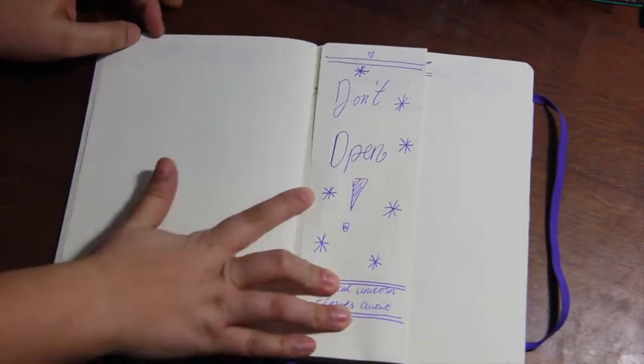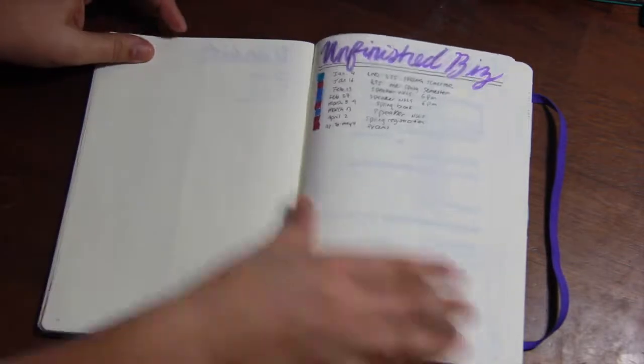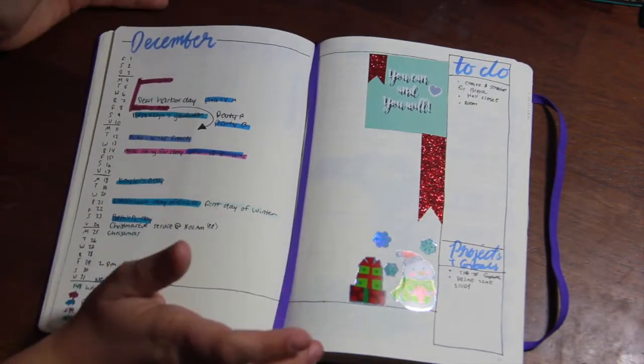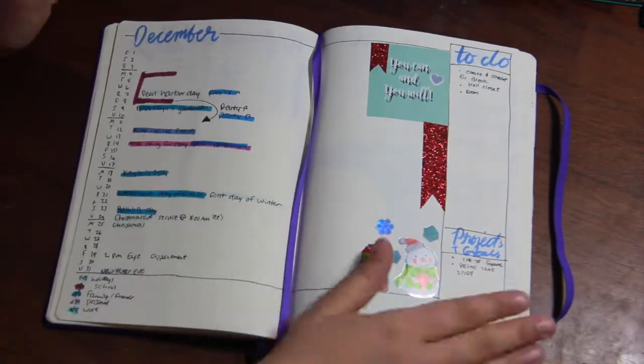I made a mistake, so here we are with another Dutch door. And this was my gift ideas and my wish list, and then unfinished business, and I had another blank page because of my mistakes. I started using stickers in my planner because I was really inspired to use stickers at this point, so you'll see a lot of stickerage happening. We have our December. Literally, I just did the monthly spread, and that's it. I didn't do anything else at this point.